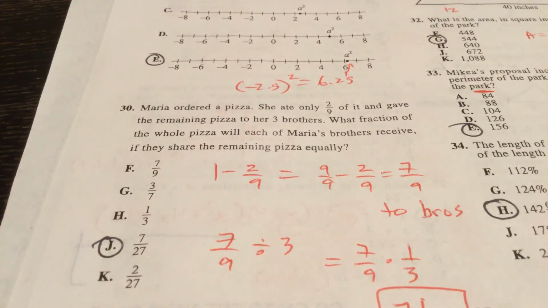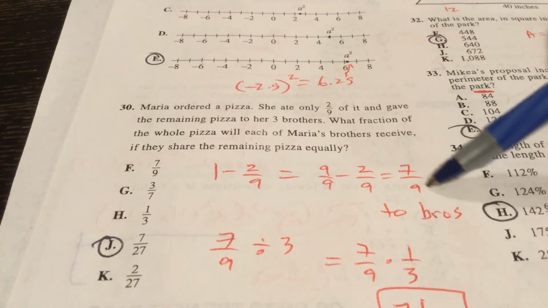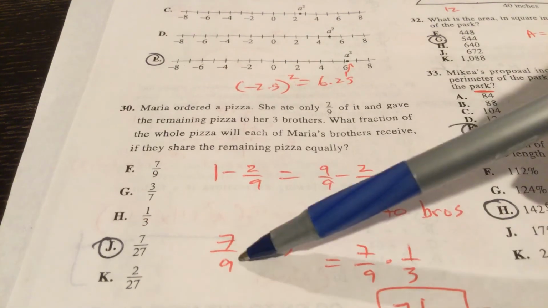Maria ordered a pizza. She ate only 2/9 of it and gave the rest to her 3 brothers. What fraction of the whole pizza will each of her brothers receive? Okay, so think of it kind of like 9 slices. She ate 2 of them, so 1 minus 2/9 would be 7/9. There's 7 of the 9 slices left. Now, how are you going to divide that in thirds?